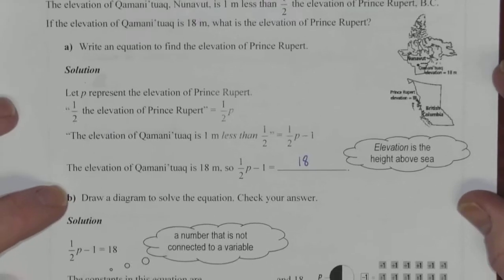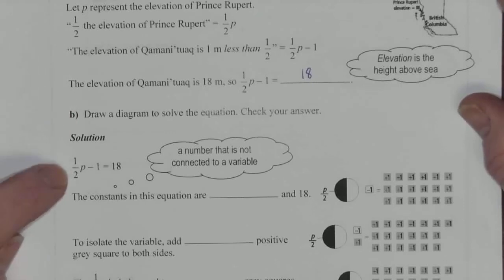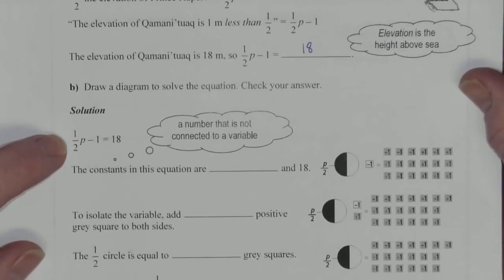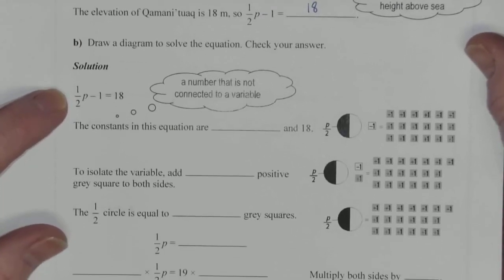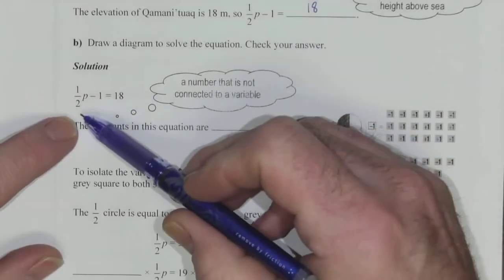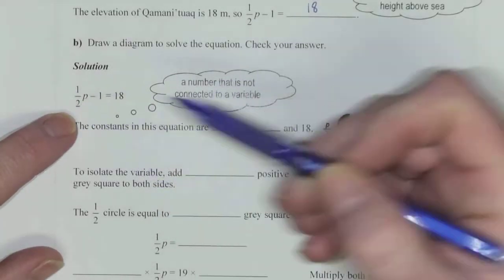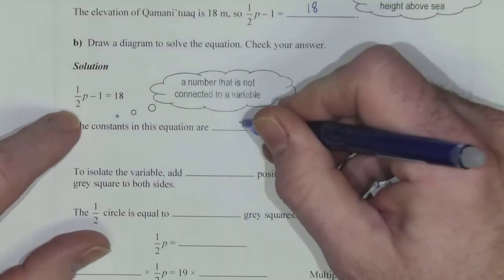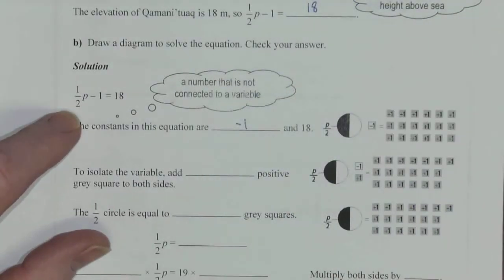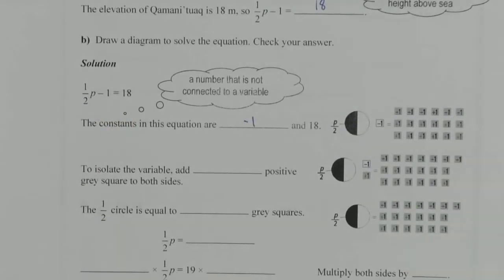So part B, draw a diagram to solve the equation and then check your answer. So we've got the equation here, and we know that the constants in this equation are, okay, so half is a coefficient, it's not a constant, but we've got a -1, that's a constant, and 18 is also a constant.